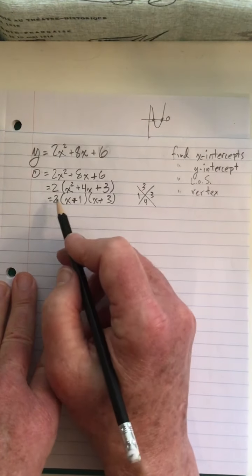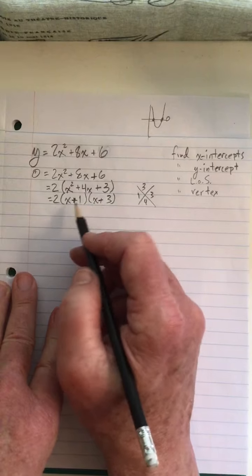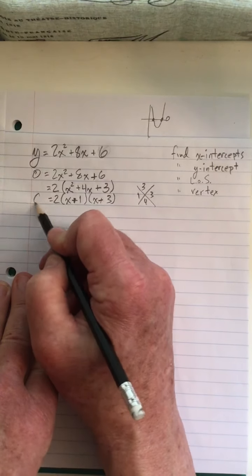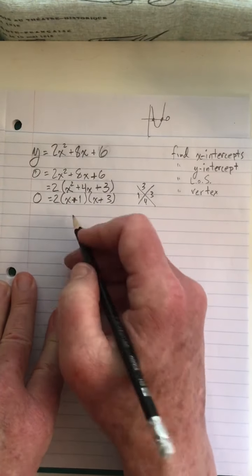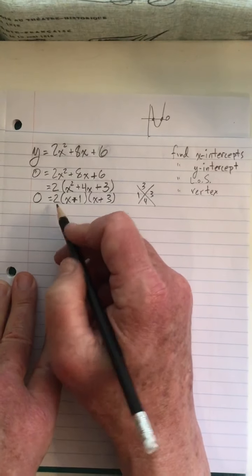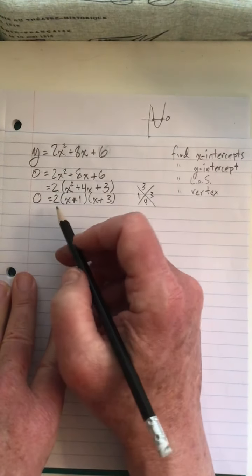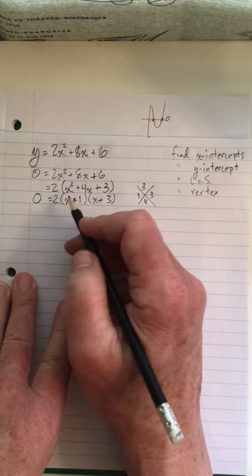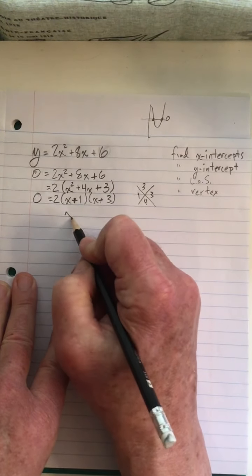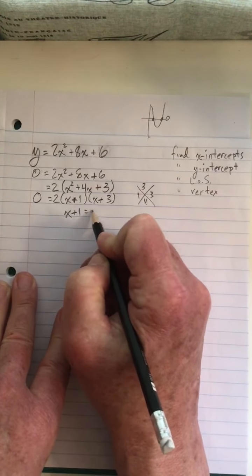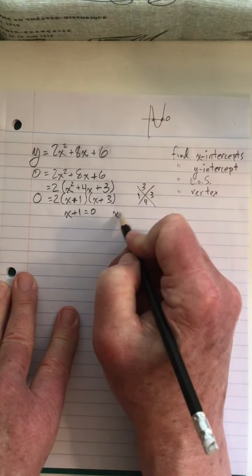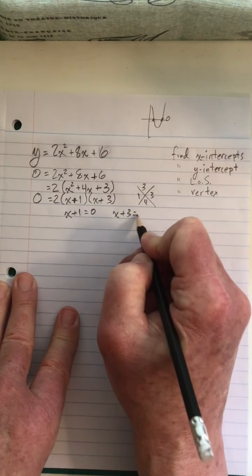So I know that if I set each one of these factors equal to 0, because remember this whole thing is set equal to 0, I don't have to say that 2 equals 0 because I know that's not true, but it doesn't matter because there's no x there. I know that x plus 1 equals 0 and x plus 3 equals 0.